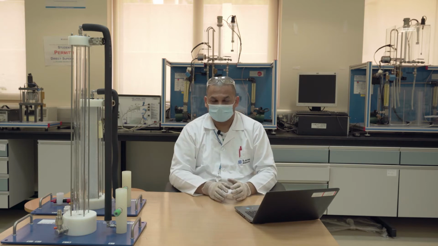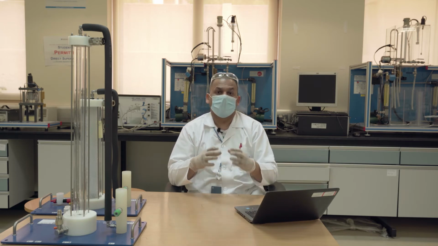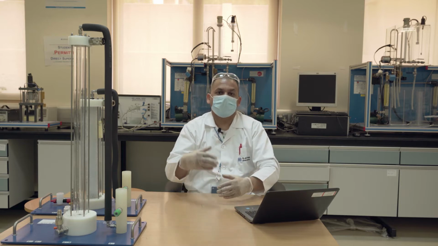So in the lab we are going to use at least 3 of them, the batch, the CSTR and the plug flow reactor, or the laminar flow reactor if you want to call it, to help us get enough data to find out the kinetics.